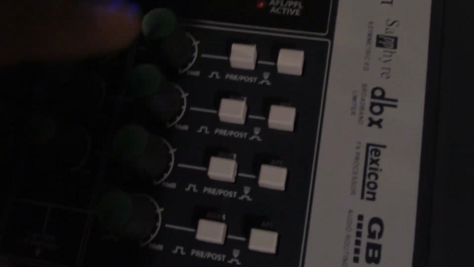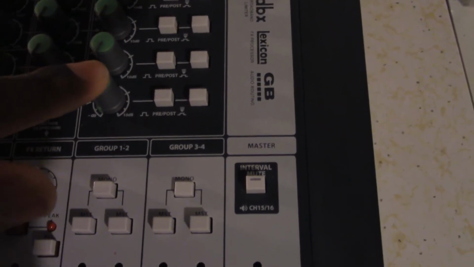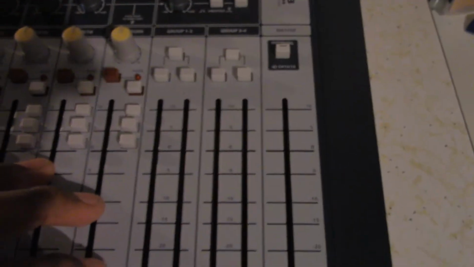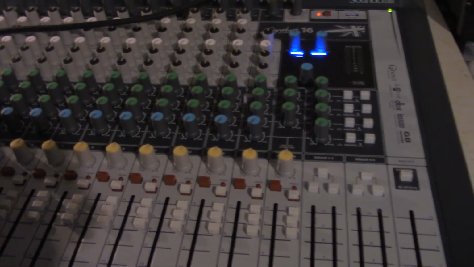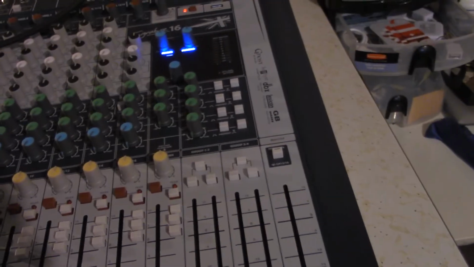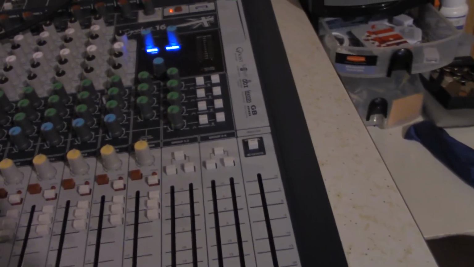And then same thing, auxiliary masters, including the master for the effects right here. So that's why there's 4 auxiliary masters, because they actually included the effects return to be on an auxiliary. But to get your effects on this console to the auxiliaries, you have to set these at post fader. And again, that makes sense with what we talked about earlier.